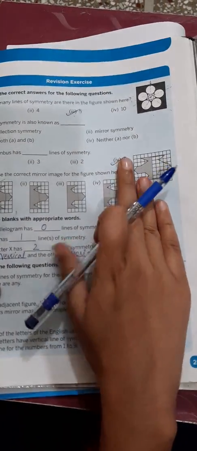Next, a rhombus has dash lines of symmetry. How many? 0. We have just discussed it. Now D part. In this D part, this figure is given to you, and out of these you have to tell what will be the image of this, what will be the mirror image of this, or what will be the symmetry of this.